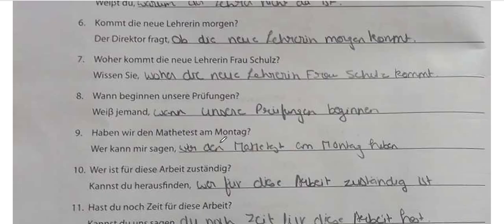Wann beginnen unsere Prüfungen? Weiß jemand, wann unsere... Do you not know the meaning? Okay. Woher means where to. Like, where did she come, the new teacher, Frau Schulz. When will our test begin? Weiß jemand? Everyone knows wann unsere Prüfungen beginnen.